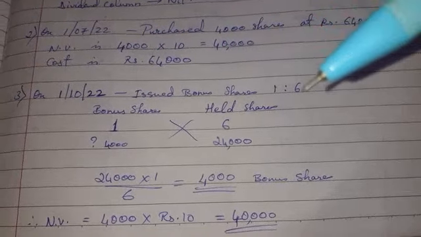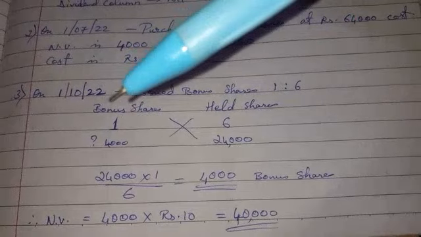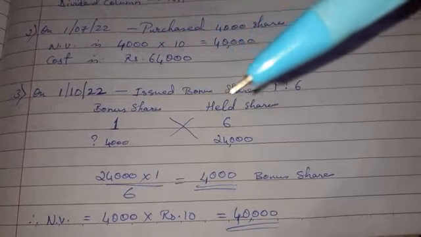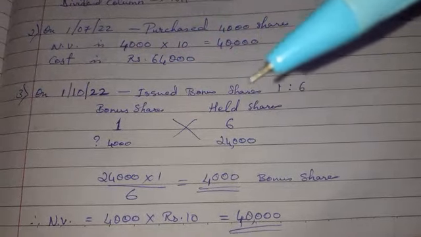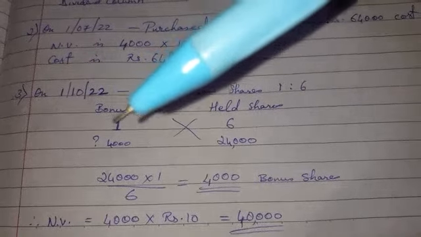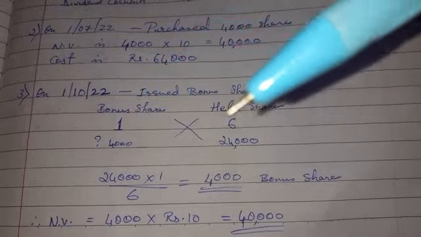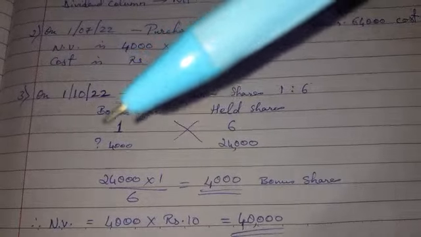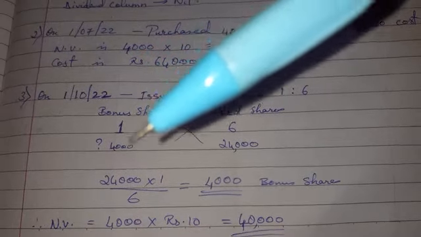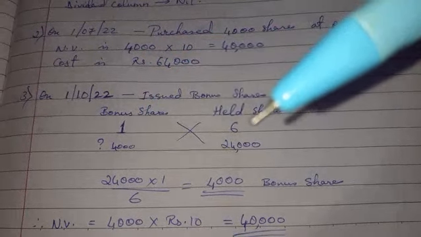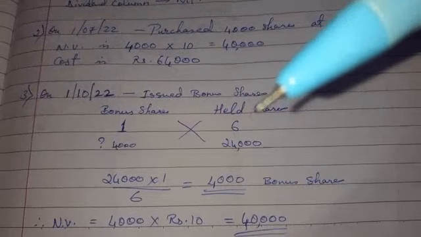So the ratio is 1:6, right? So we'll write bonus shares and shares held. What the ratio is saying is that for every 6 shares held by you, you will get 1 bonus share.